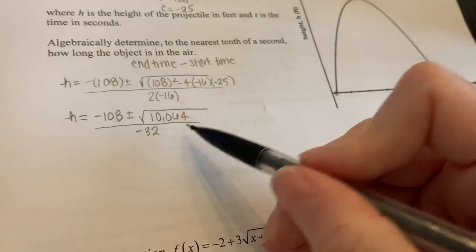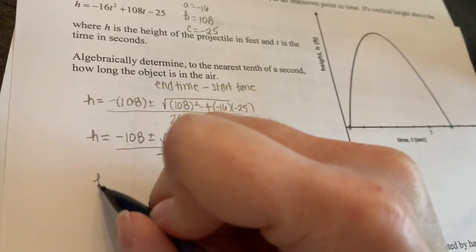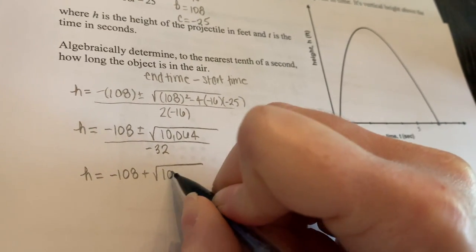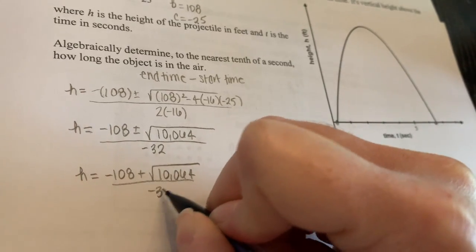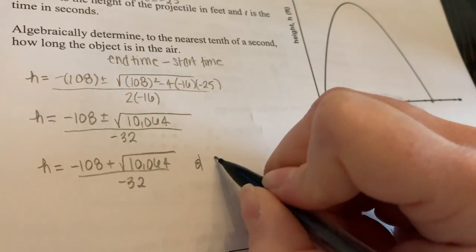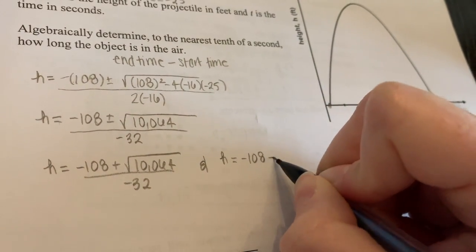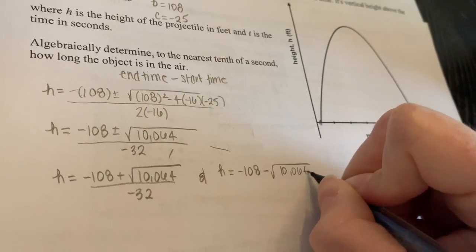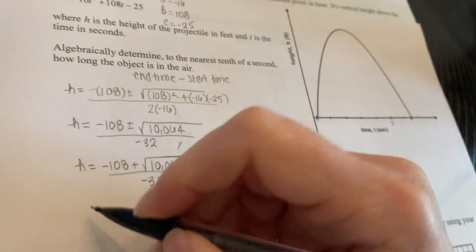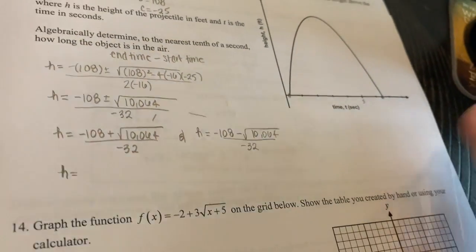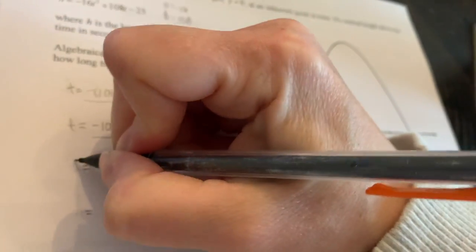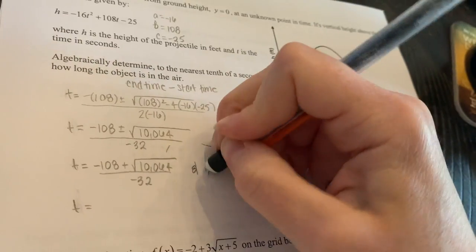Okay? So now we are doing this to the nearest tenth of a second, so we don't need to worry about simplifying. So all we're going to do is split this up. So we're going to do t is equal to negative 108 plus the square root of 10,064 over negative 32, and t is equal to negative 108 minus square root of 10,064 over negative 32. And we're going to find our 2. This whole time I was doing h equals, this is supposed to be t, sorry. Not h, silly me. T, t, t, t, and t.